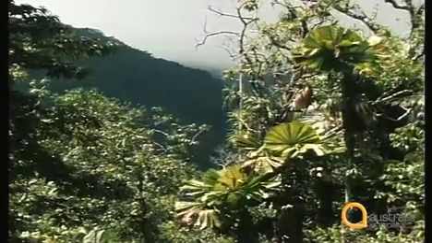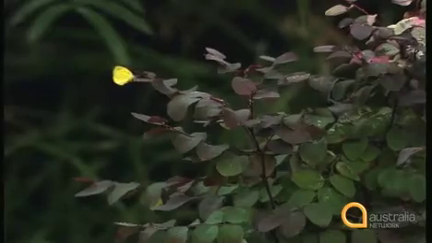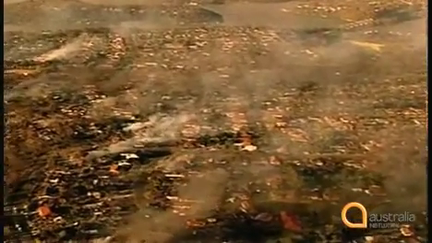There have been changes in global weather patterns. Trees are flowering earlier, birds are laying eggs earlier, butterflies are moving up hills. So what is global warming? It's the result of billions of decisions.